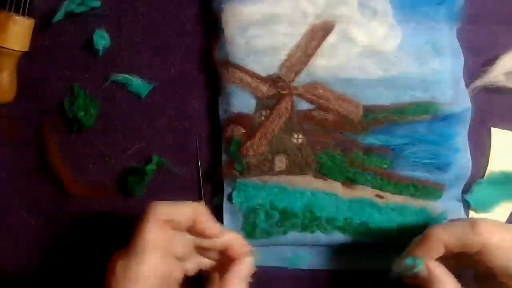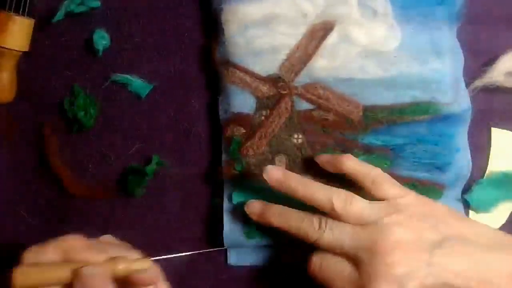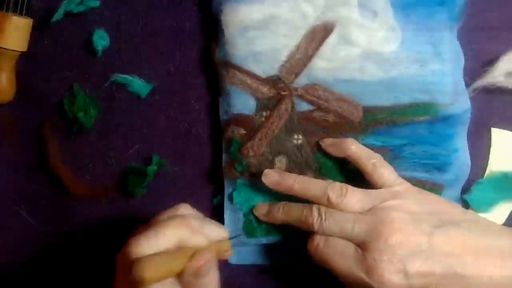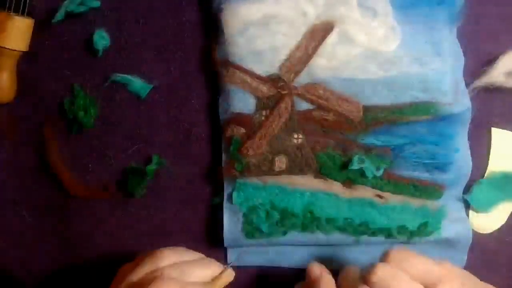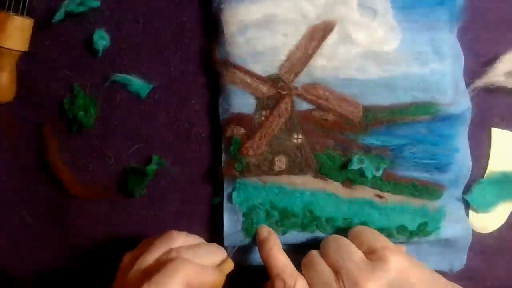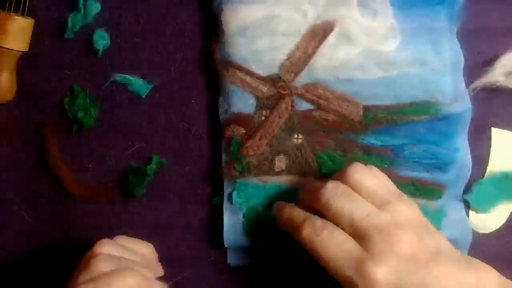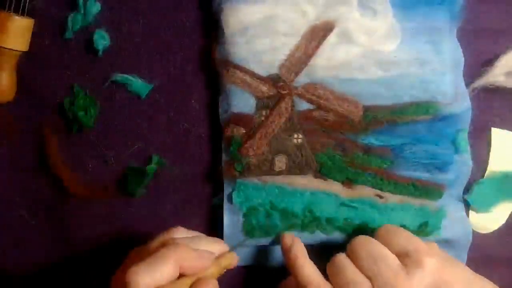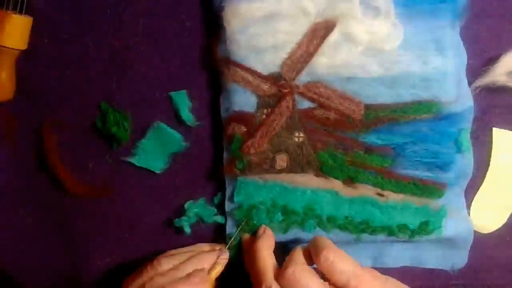Reinforce that. Work with what you got. I don't have all the colors greens I'd like to have. But there we go.